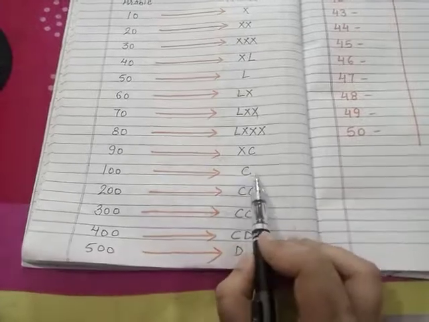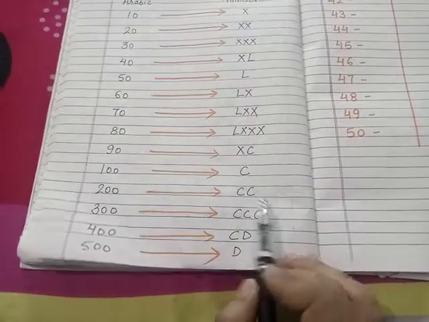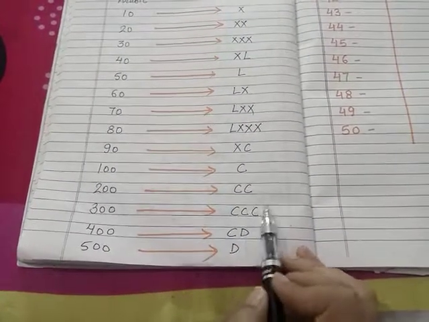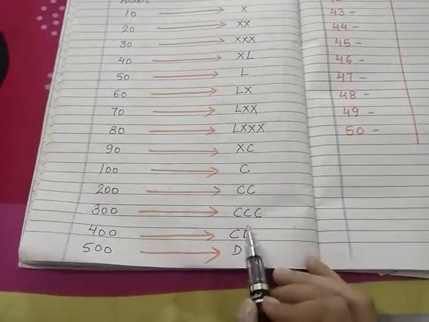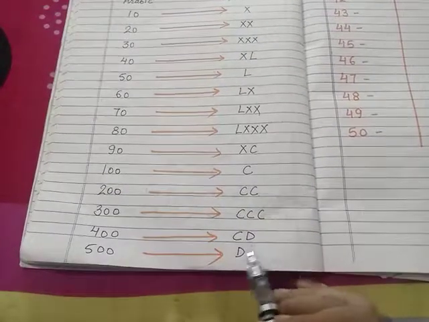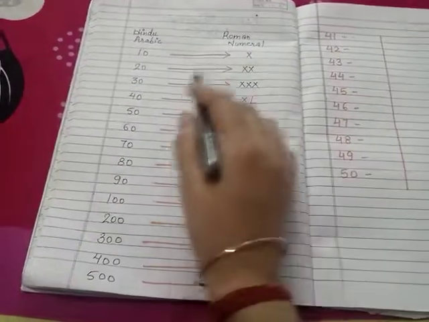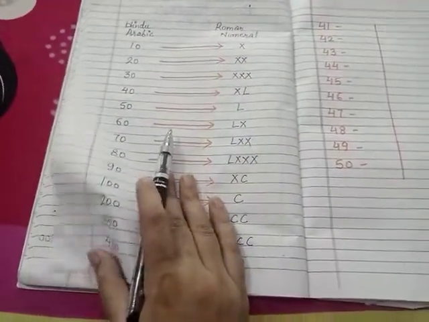100 is C. 200, double C. 300, triple C. 400, CD, and 500, D. You have to learn this table also, as it will help you in doing the questions.